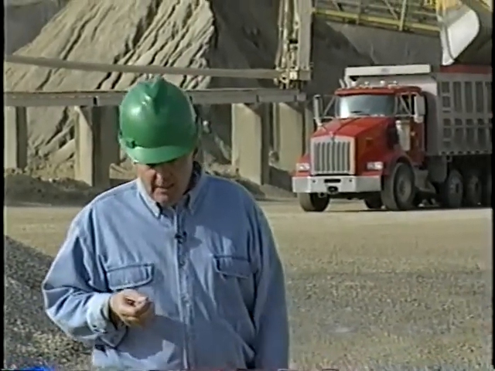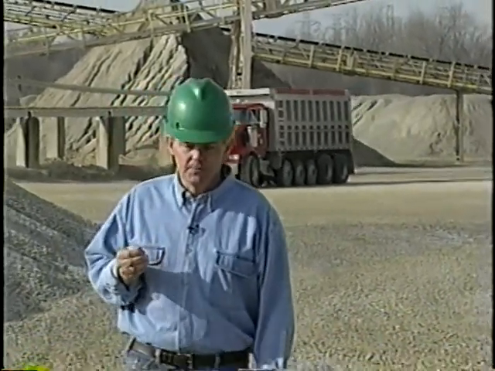So that's the bad news. No matter how a stockpile is created, it has a tendency to segregate. And as a result, an operator can easily load a poor mixture of aggregate. But there is some good news. Segregation can be overcome with a relatively easy loading procedure.